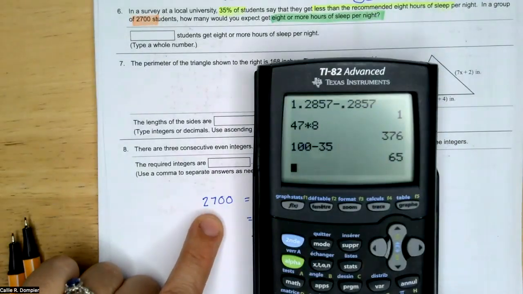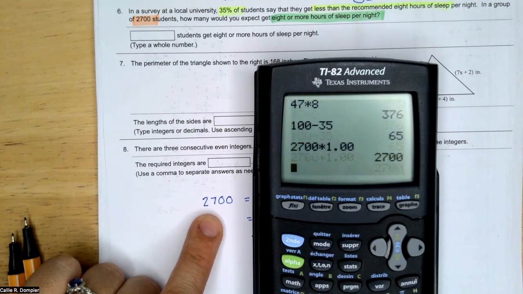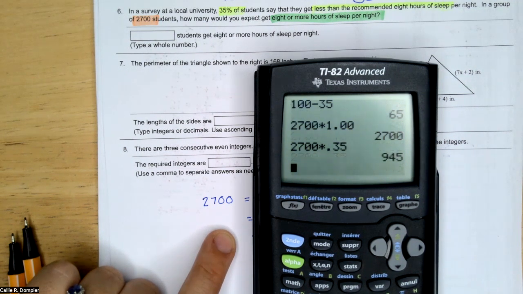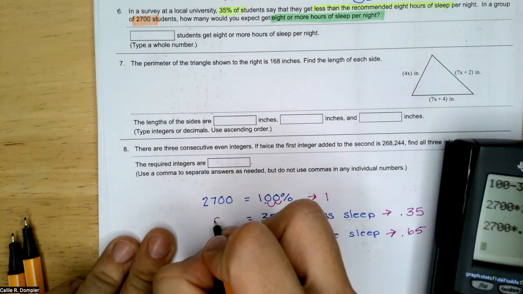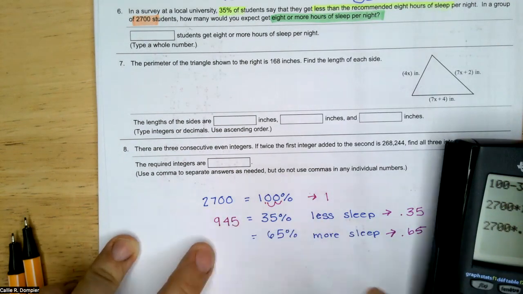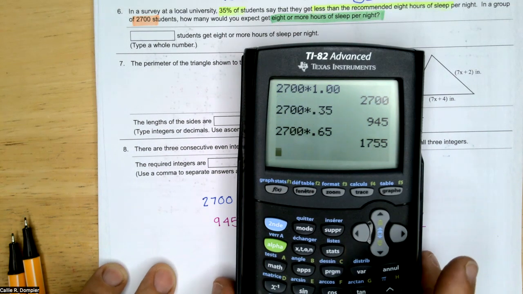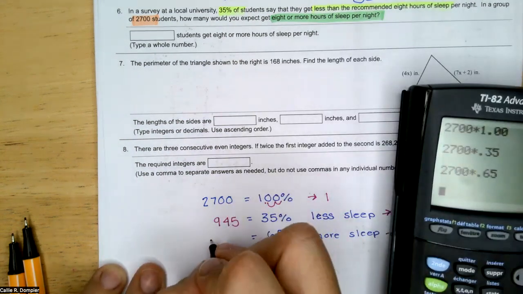All right, let's do an example. 100% of 2,700 is 2,700 times 1, right? Now, 2,700 times 35% is 945. And then 2,700 times 65%, or 0.65, is 1,755.